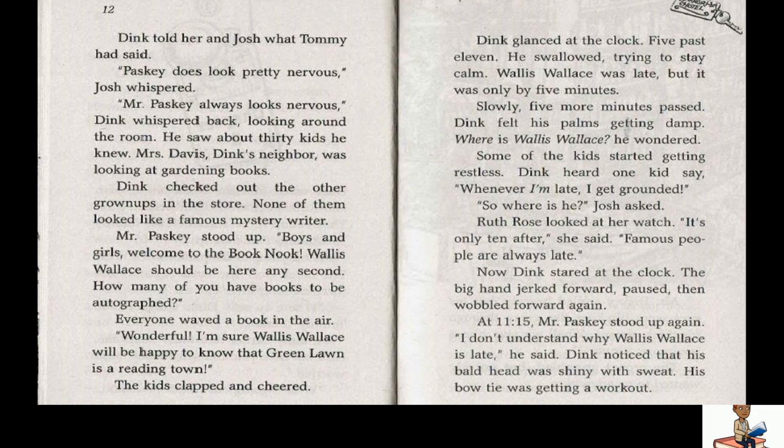Wallace was late, but it was only by 5 minutes. Slowly, 5 more minutes passed. Dink felt his palms getting damp. Where is Wallace, he wondered. Some of the kids started getting restless. Dink heard one kid say, "Whenever I'm late, I get grounded." "So where is he?" Josh asked. Ruth Rose looked at her watch. "It's only 10 after," she said. "Famous people are always late."